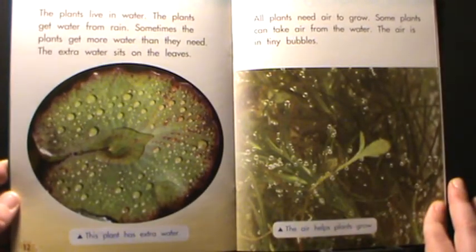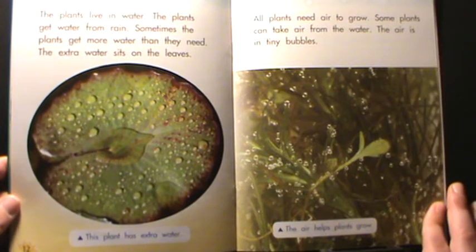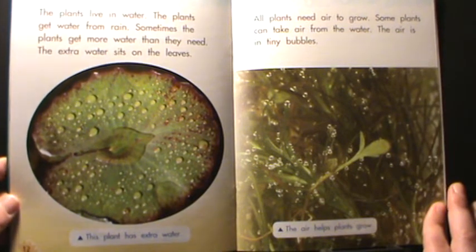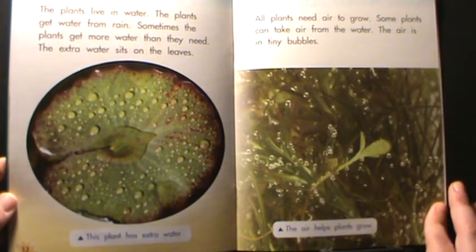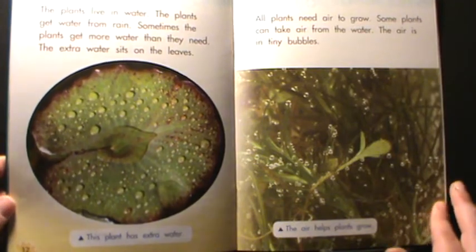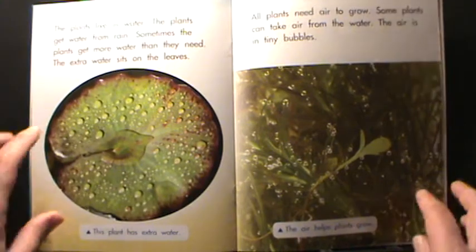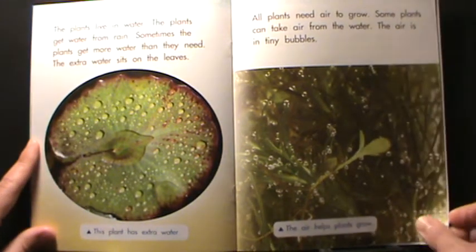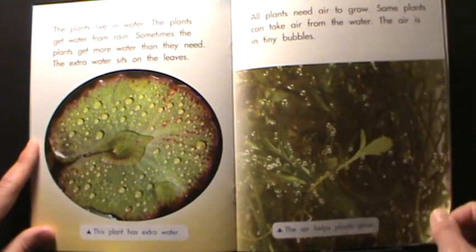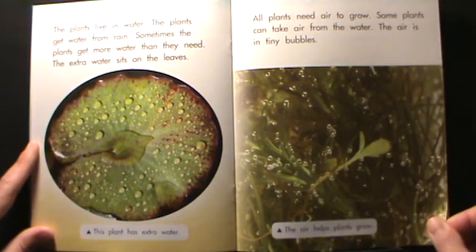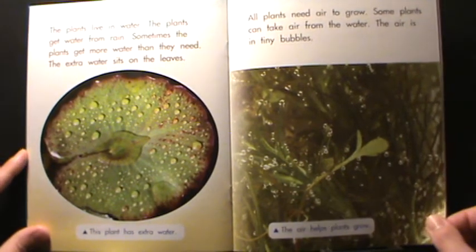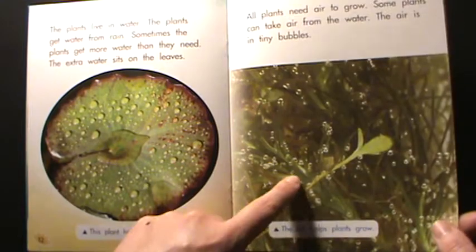The plants live in water. The plants get water from rain. Sometimes the plants get more water than they need. The extra water sits on the leaves. This plant has extra water. All plants need air to grow. Some plants can take air from the water. The air is in tiny bubbles. So the air helps the plants to grow.